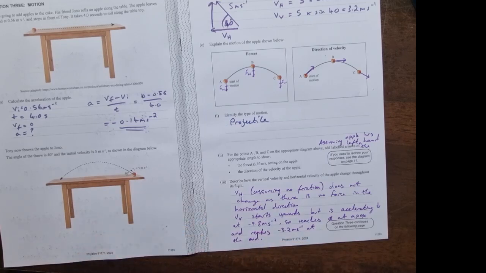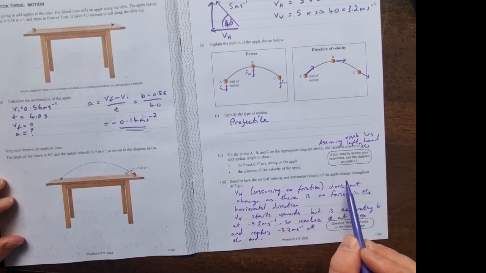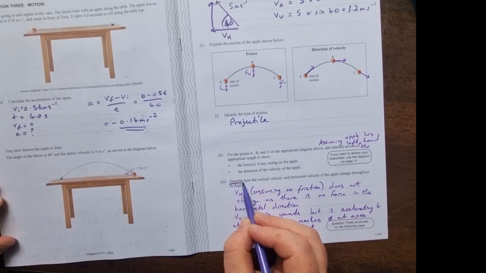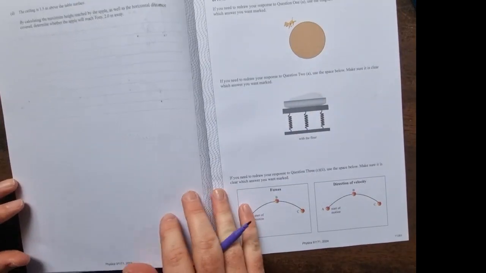Okay, so I think that's what we're looking for there. Just double check the question. Describe how the vertical velocity and horizontal velocity of the apple changed throughout its flight. Yep. And that's all obviously due to forces, but it's only said describe, not explain. So I don't think I need to go on into more detail there.